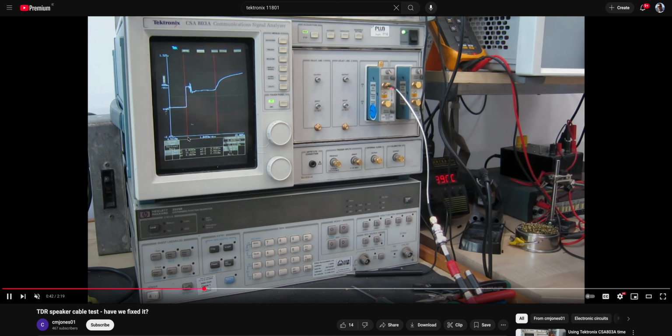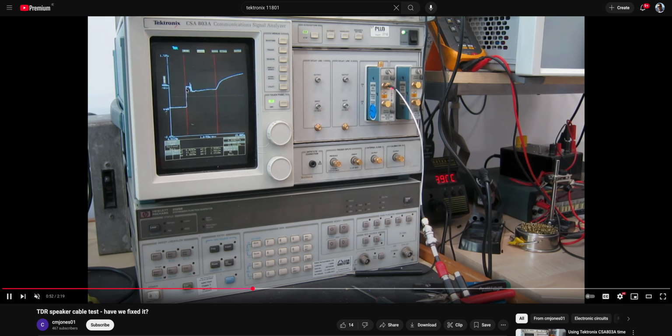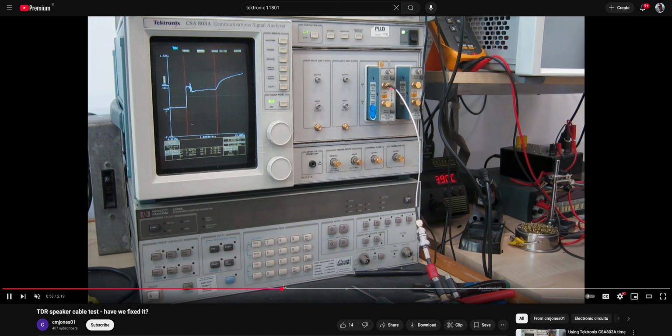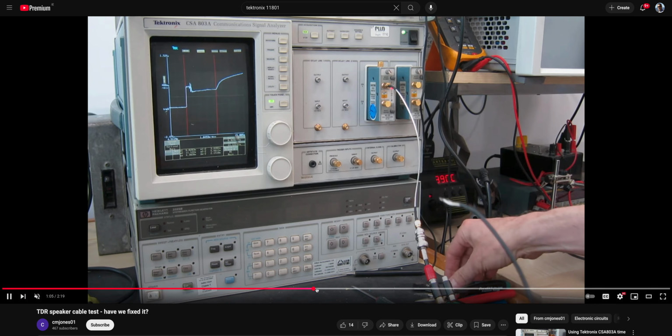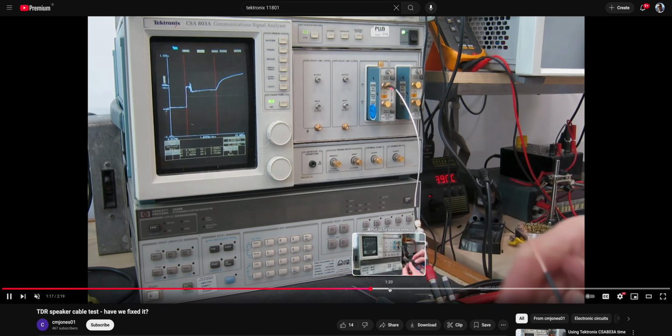In the bottom axis we have distance, and we can see how the graph changes. The impedance changes when we are adding more cables, adding connectors, and with those instruments you can see it in real time for very high frequencies.